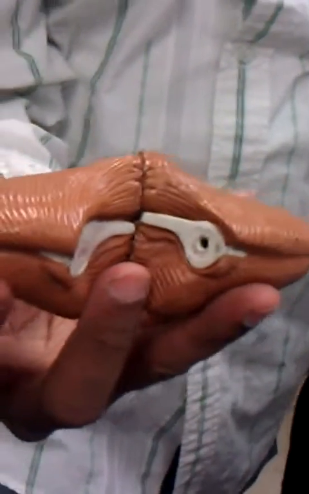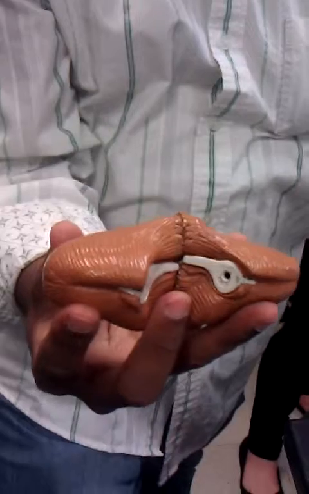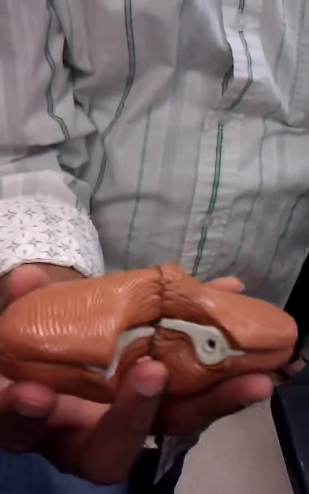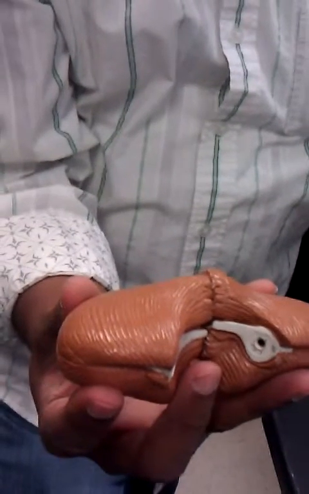And so now let's kind of skip along. Let's go over to where we have the arbor vitae. Arbor vitae, cerebellar cortex somewhere. 25.